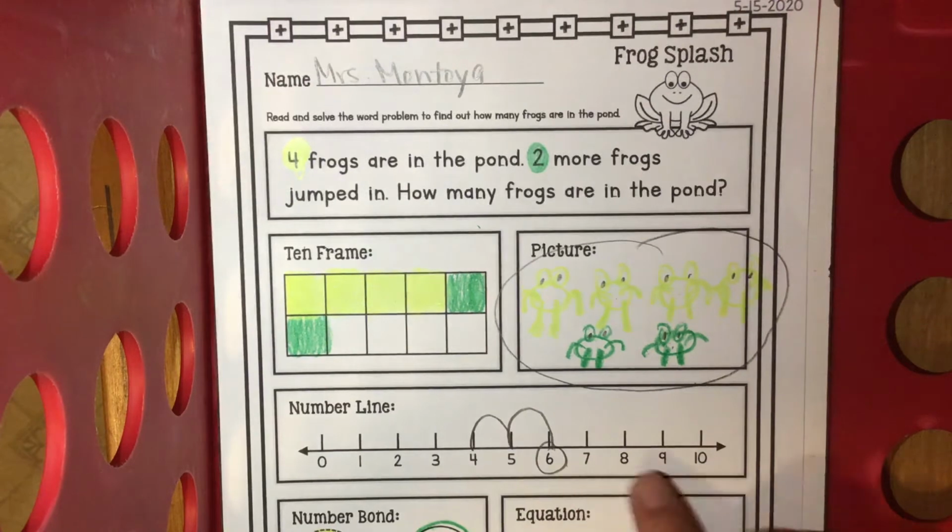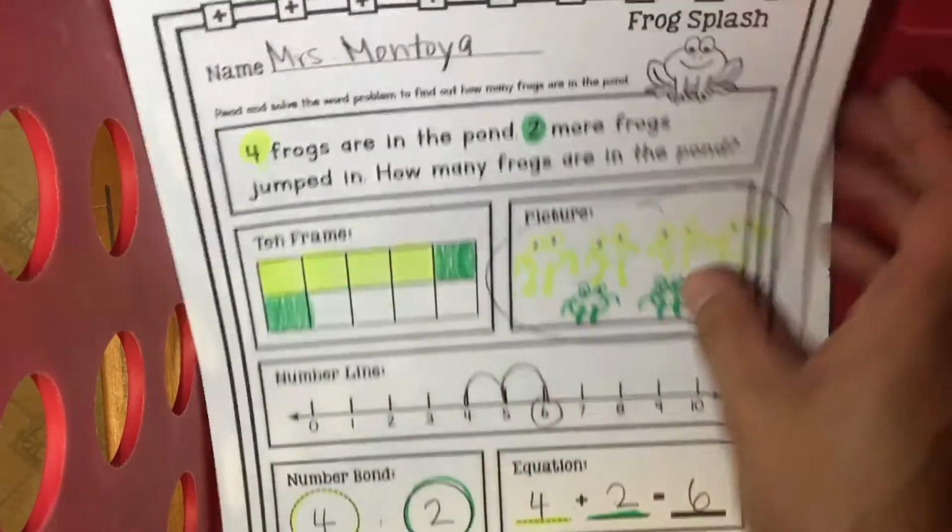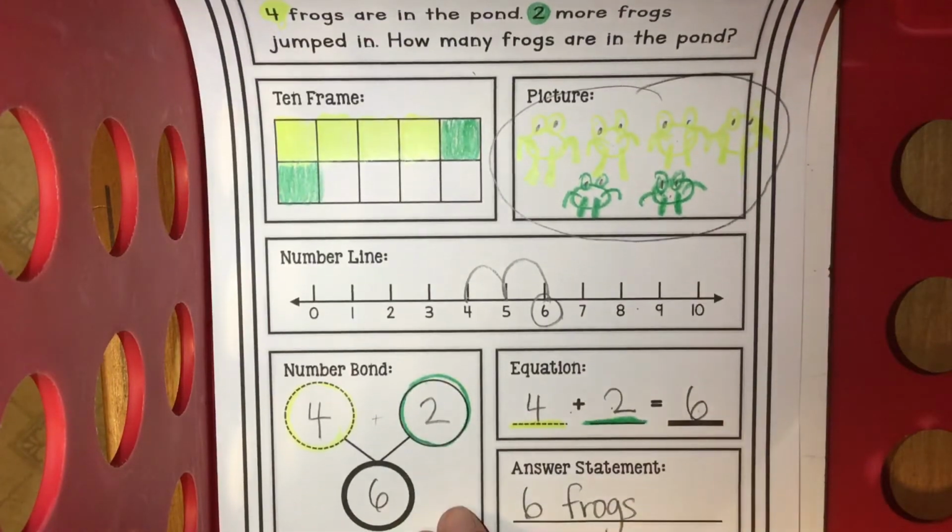Okay, I already did it. I'm just going to go ahead and explain why I did what I did, okay? This is now the third day that you've seen this worksheet that includes a number bond in it, okay?